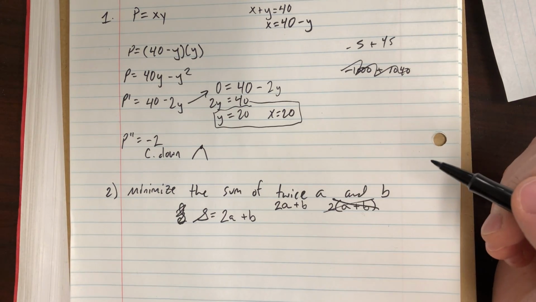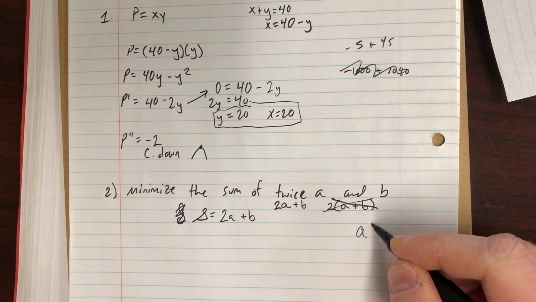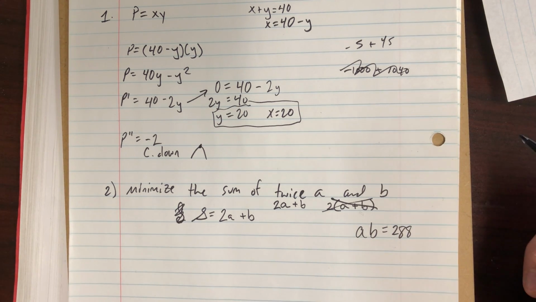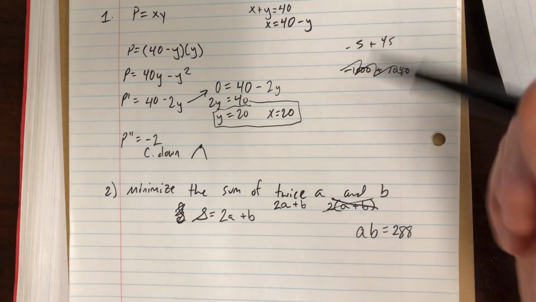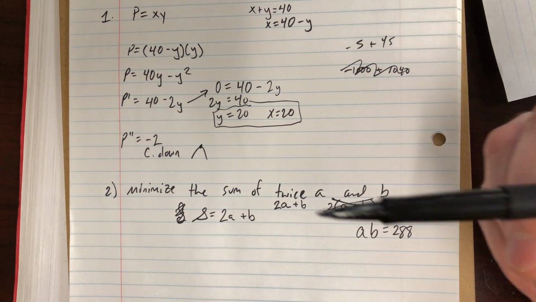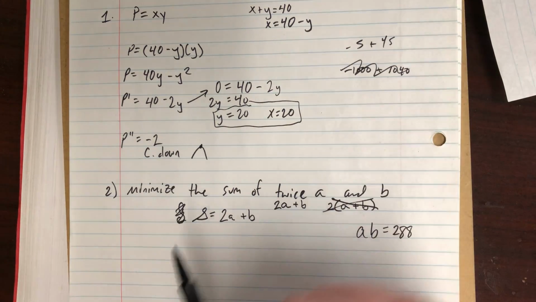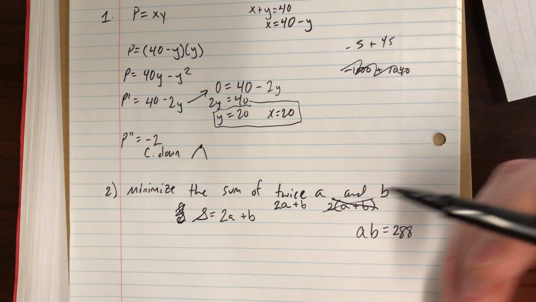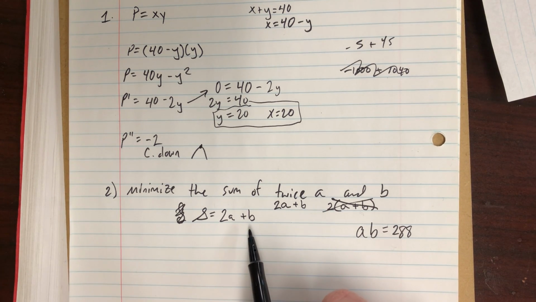And then it says the product of the two numbers is 288. That means that AB is equal to 288. Okay. So whatever our optimization equation is, our max equation or our min equation, that's the one we're going to take the derivative of. That's the one that I need to go in and get rid of one of the other letters, or essentially all of the other letters. It's just there's only one this time. And you get to pick. Do you want to get rid of A? Do you want to get rid of B?